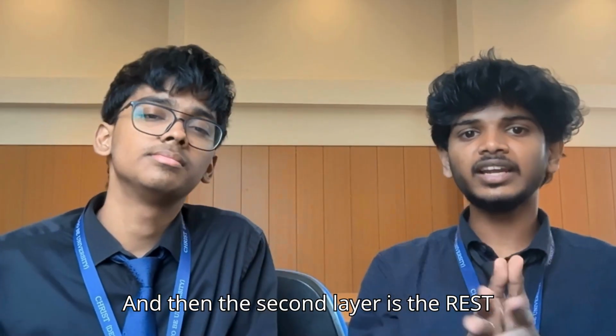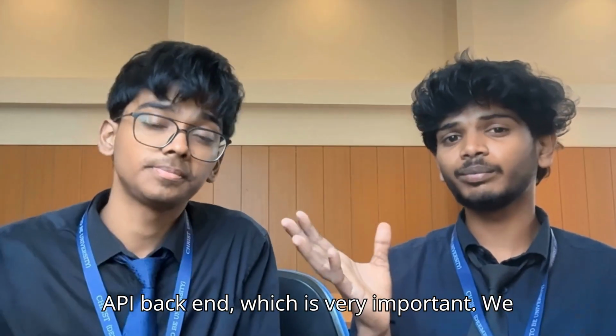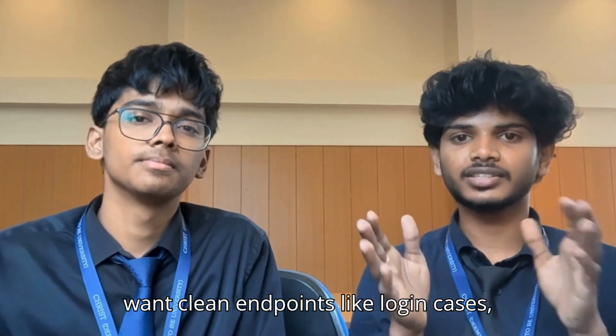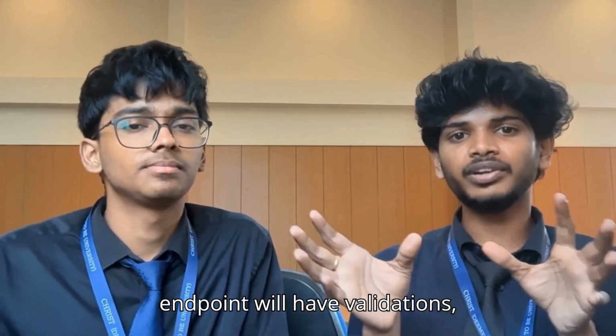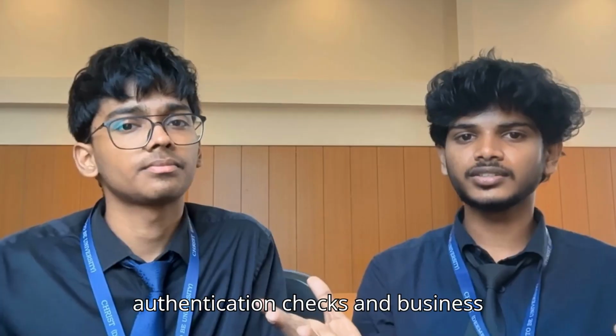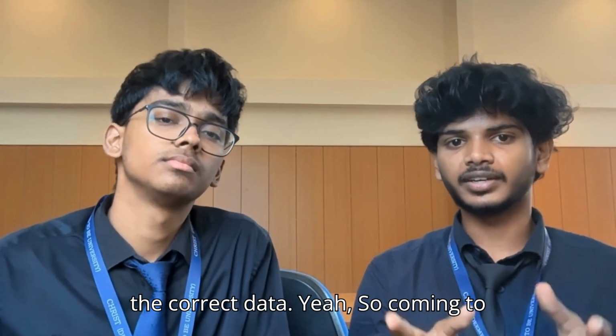And then the second layer is the REST API backend, which is very important. We want clean endpoints like login, cases, documents, hearings, and so on. Each endpoint will have validations, authentication checks, and business logic, so only the correct roles access the correct data.